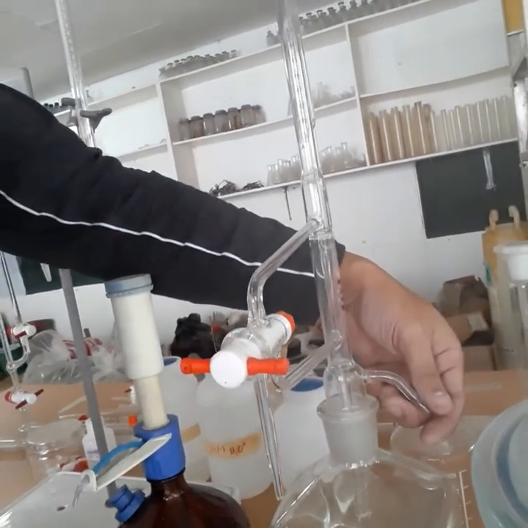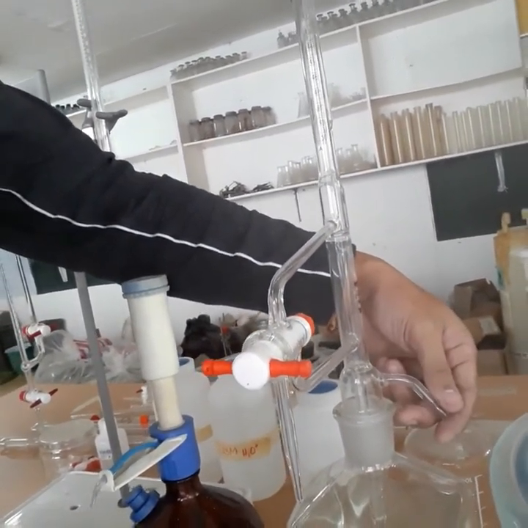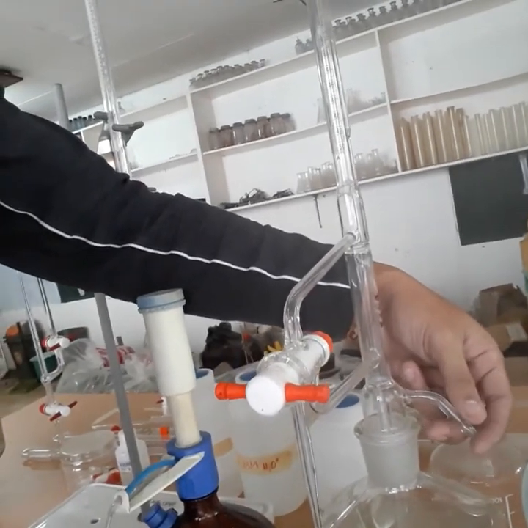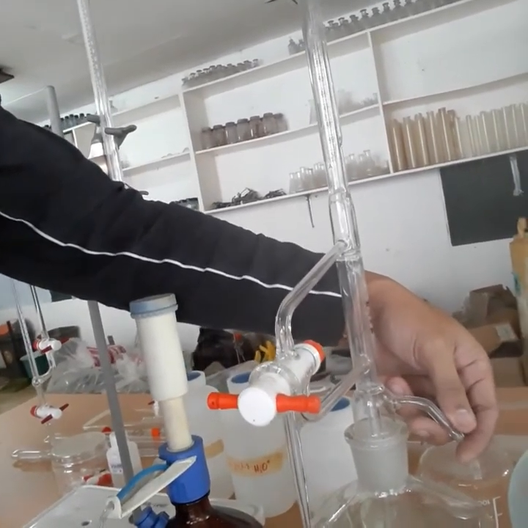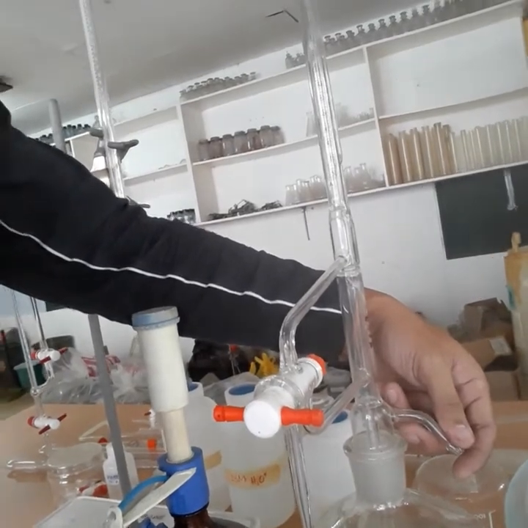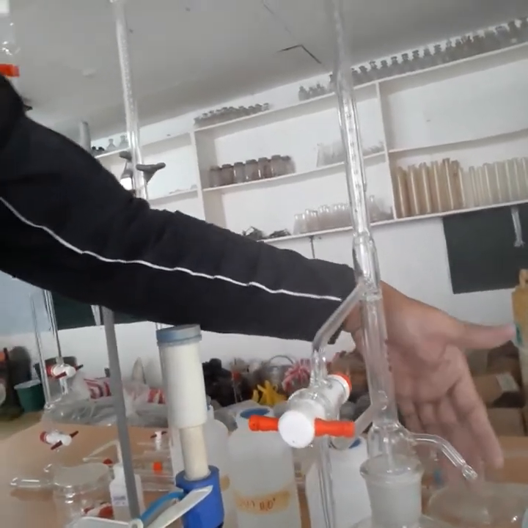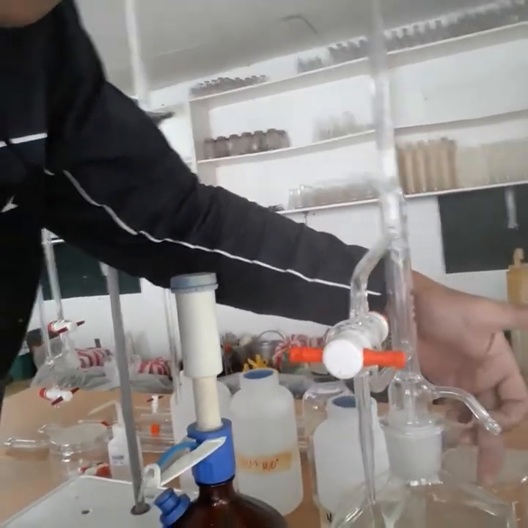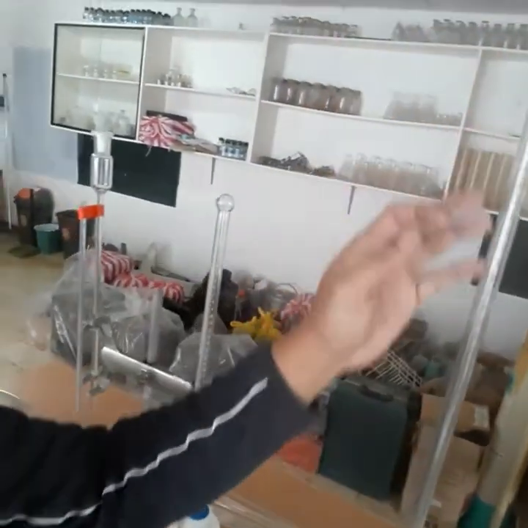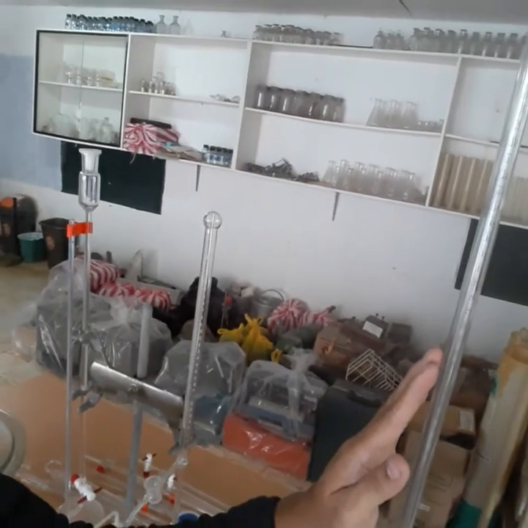You can attach a pressurized system here. I've actually already used aspirators, big aspirators, and it can give pressure so that the liquid over here will just rise and fill this buret accurately, of course, given that your burets are calibrated. Anyway, that's another topic for calibration.